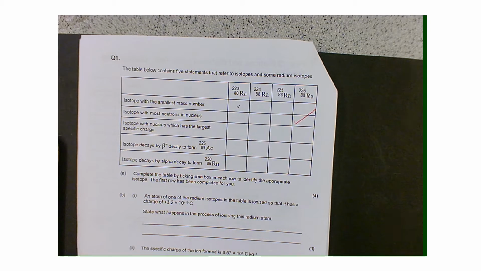Right, so how do we define specific charge, Adam? What is specific charge? In relation to its mass, yeah.